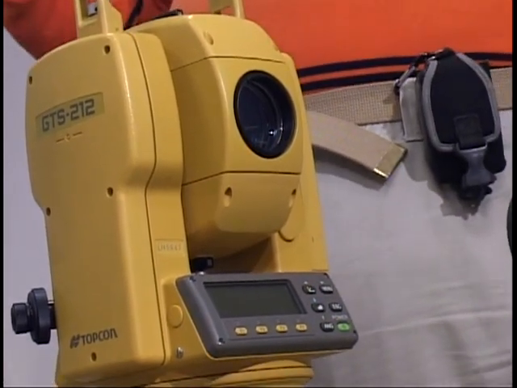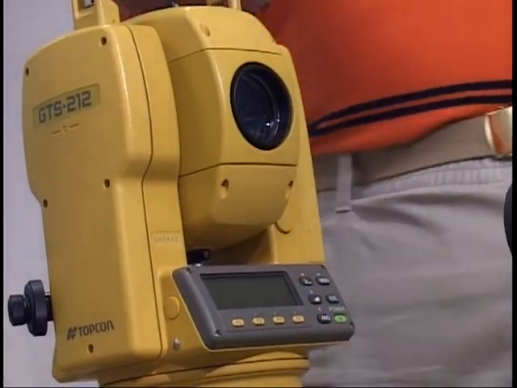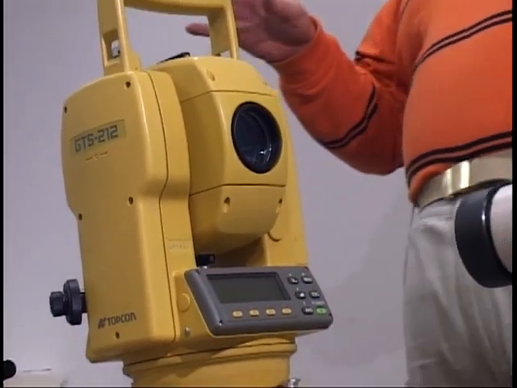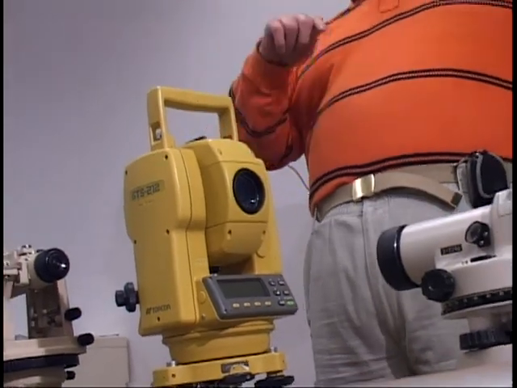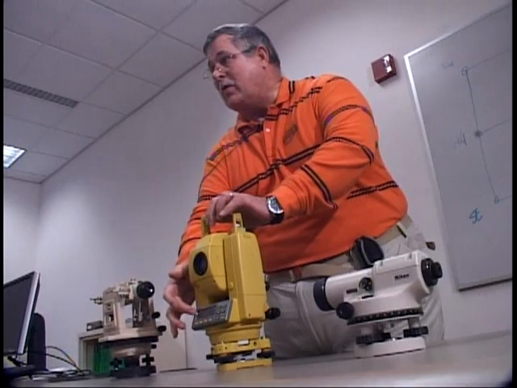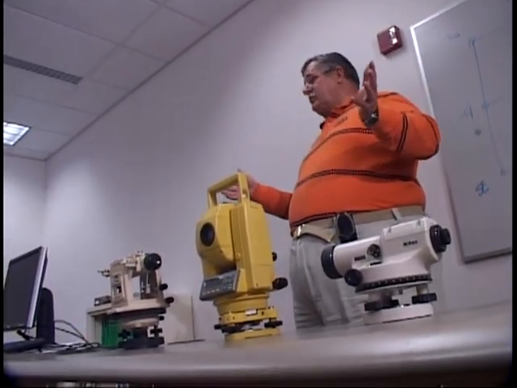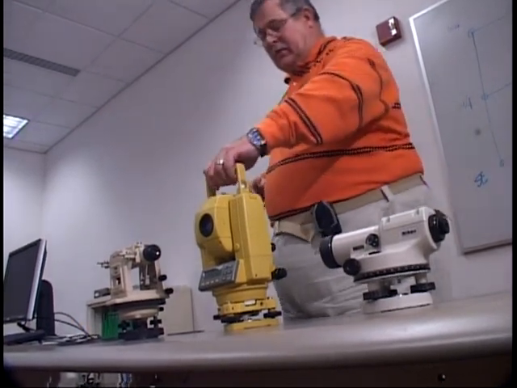And it's not nearly as easy to use as this. Now, with this particular surveying instrument, when you're measuring angles, on this screen right here, you will see what the horizontal and the vertical angles are digitally. Makes it a lot easier.